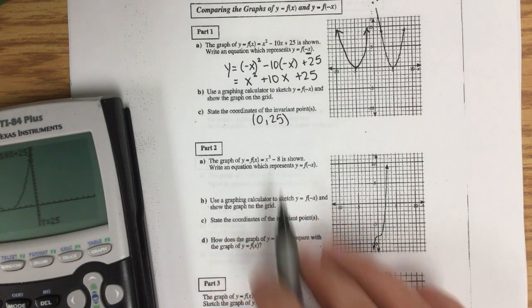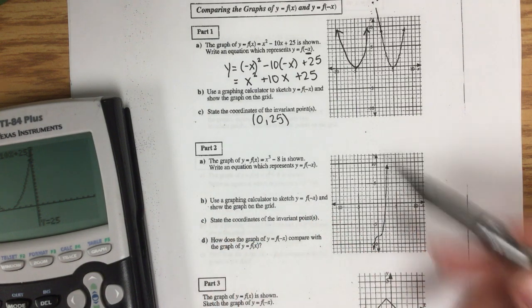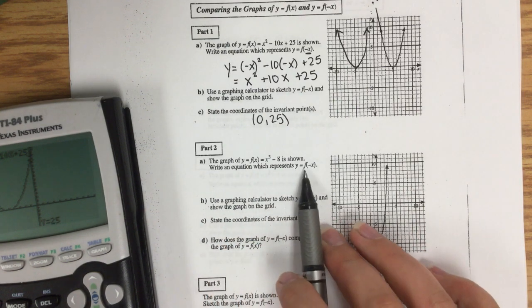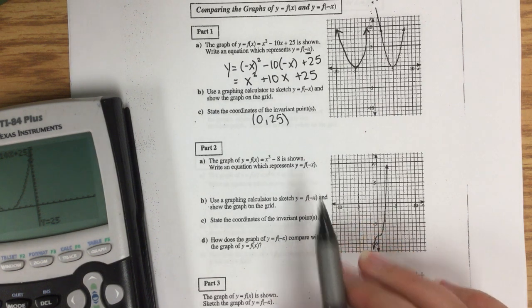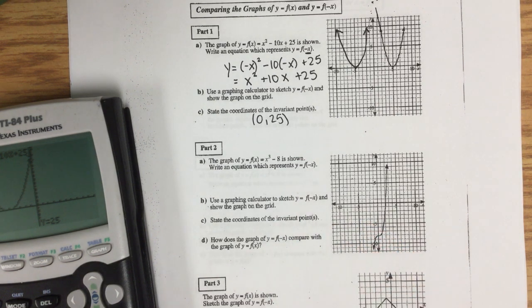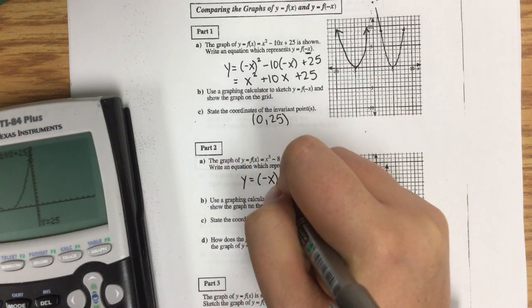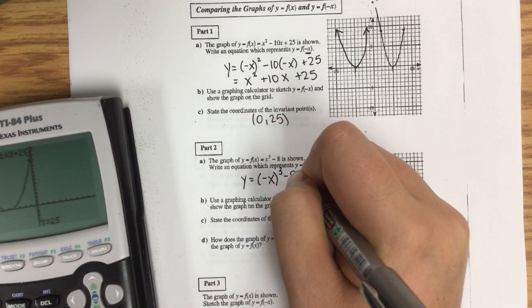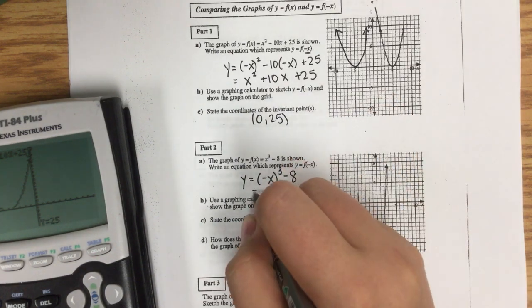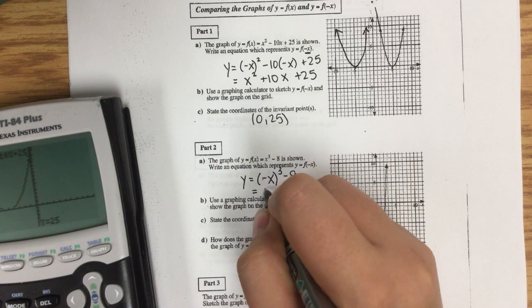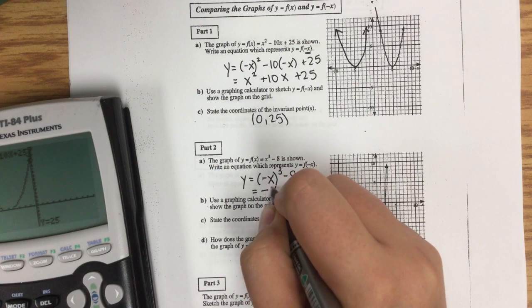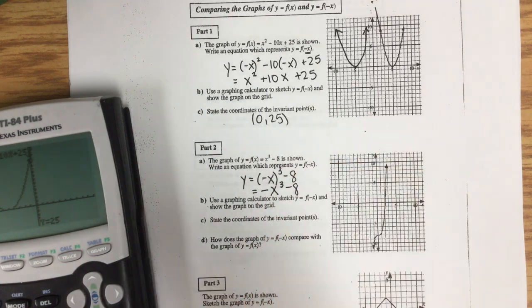The graph of x cubed minus 8 is shown again. Write the equation which represents f of negative x. That says take x, replace it with negative x. So again, y equals negative x now cubed minus 8. Now negative x cubed, or negative cubed, is still -1, so that's still going to be negative x cubed minus 8.